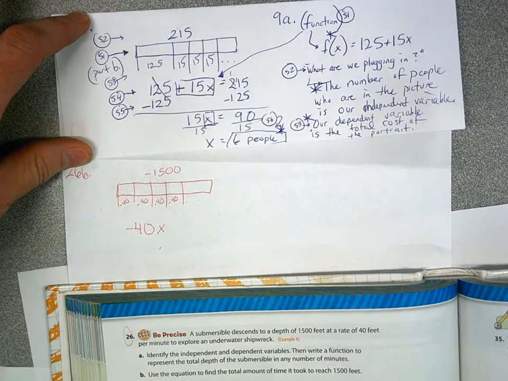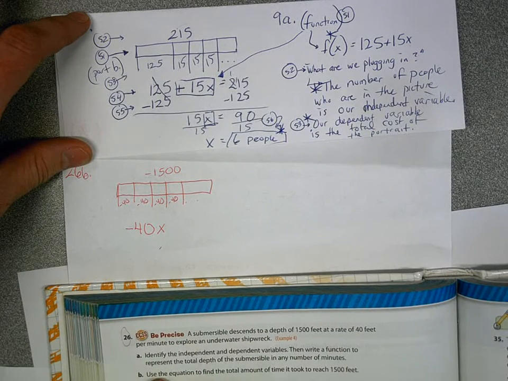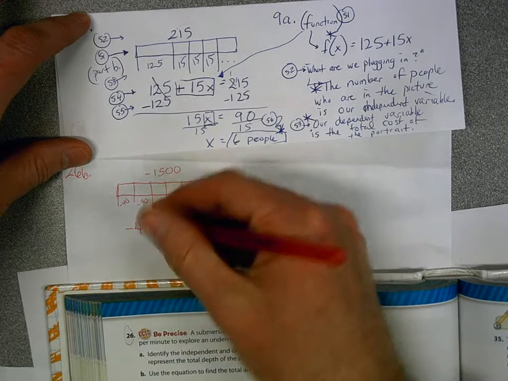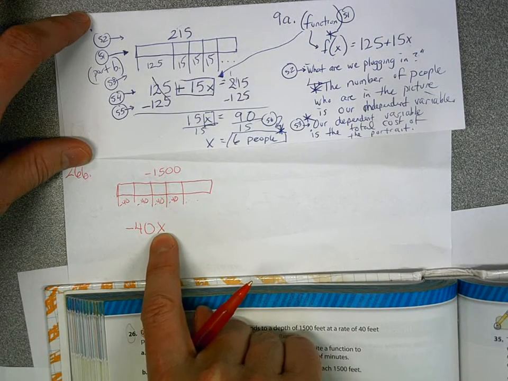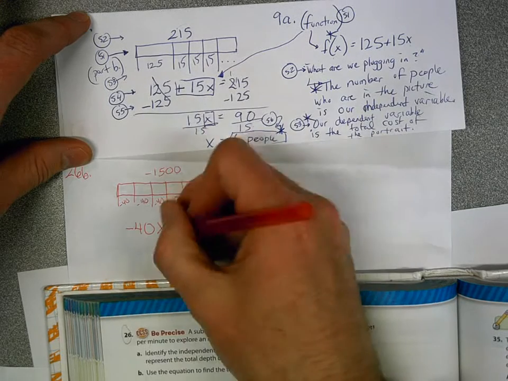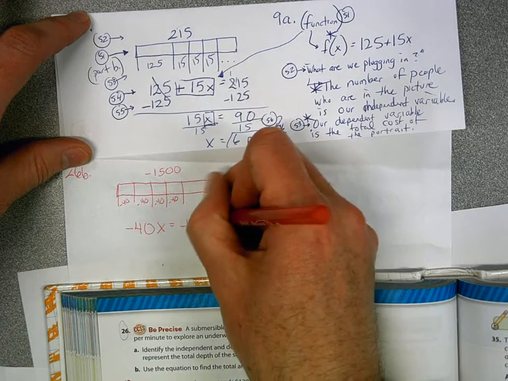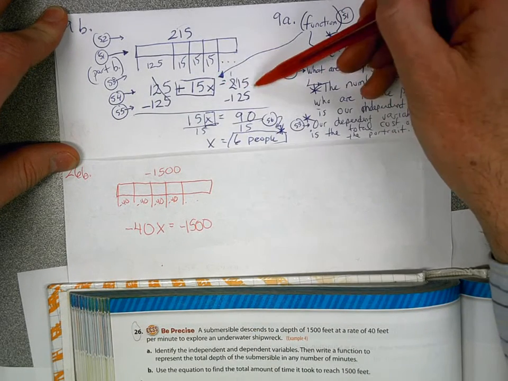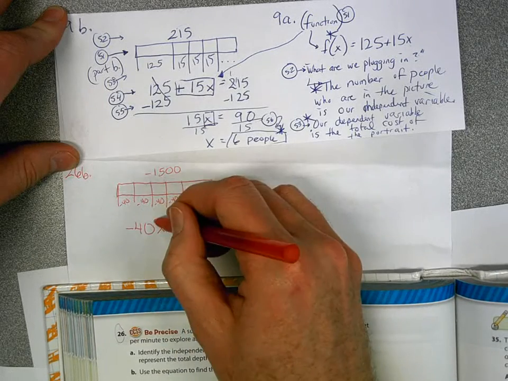If I reread this, it says use an equation to find the total amount of time it took. So x is, of course, the number of minutes. Remember, the bottom is equal to the top. Now after I have my equation written down, I'm going to solve. It's a one-step equation. I box in my x. I'm going to divide by negative 40.